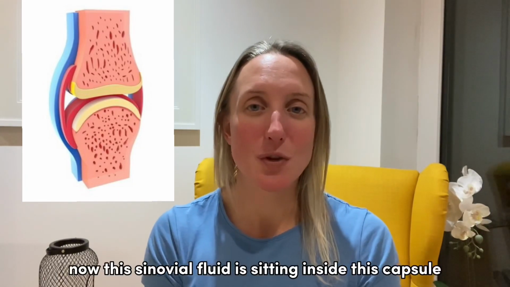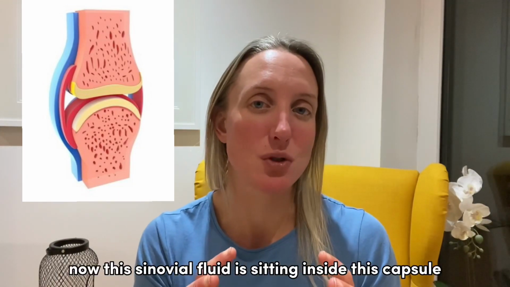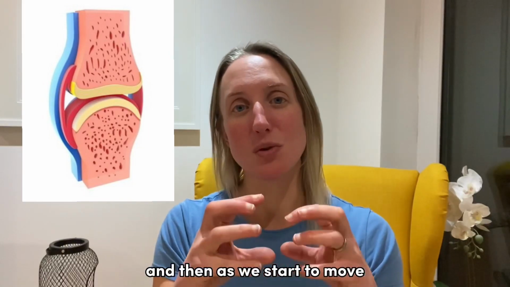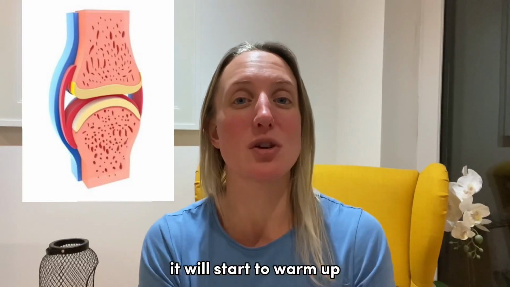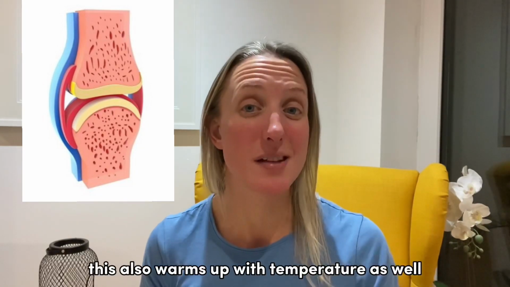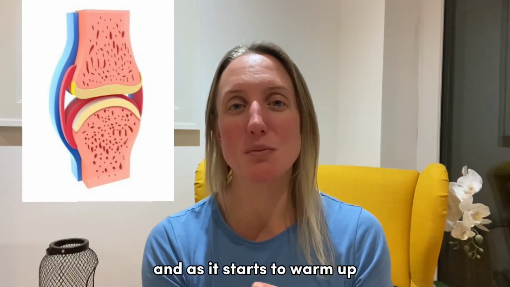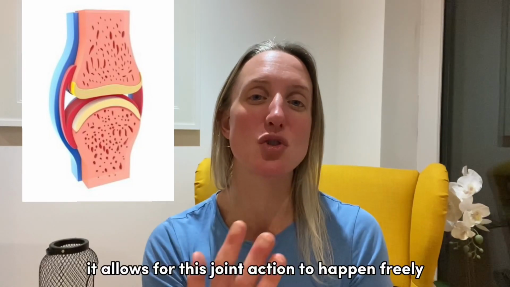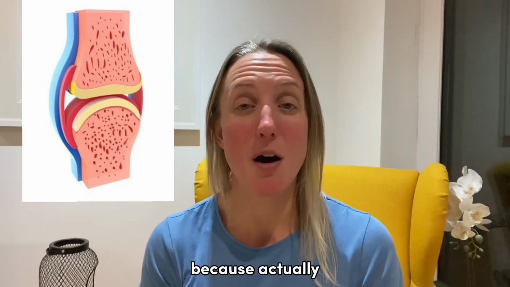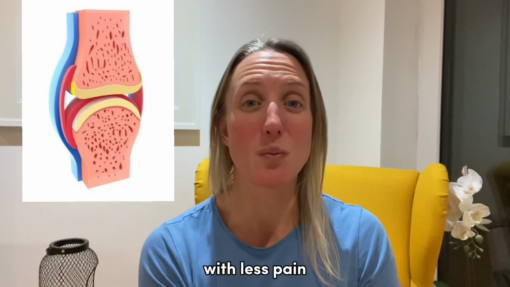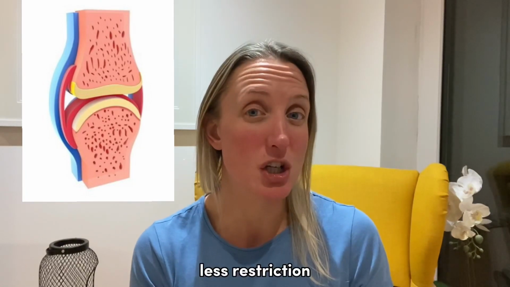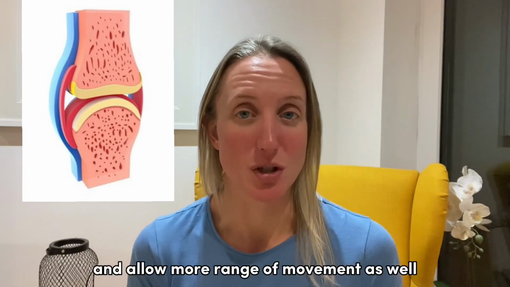Now this synovial fluid is sitting inside this capsule. And as we start to move and as we generate action in that joint, it will start to warm up. It also warms up with temperature as well. And as it starts to warm up, it allows for this joint action to happen freely. And this is a really key part because by being lubricated, it allows movement to happen with less pain, less restriction, and more range of movement as well.